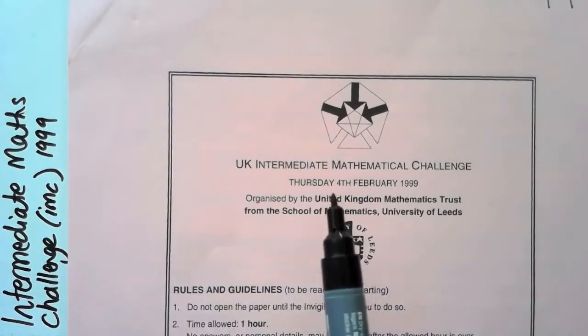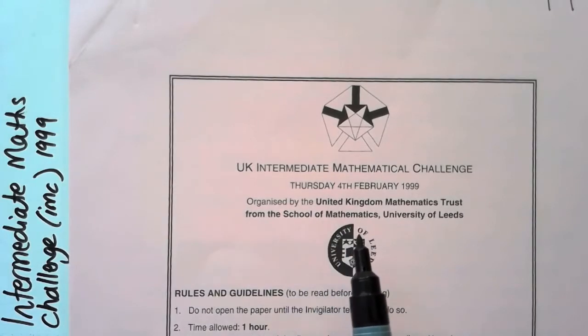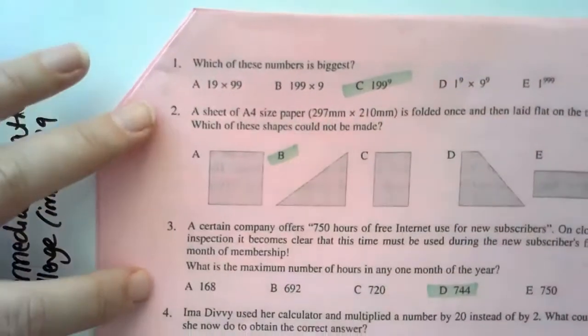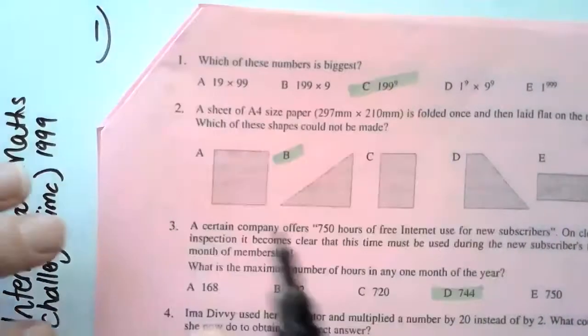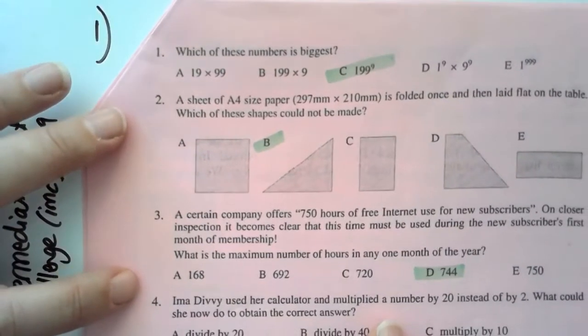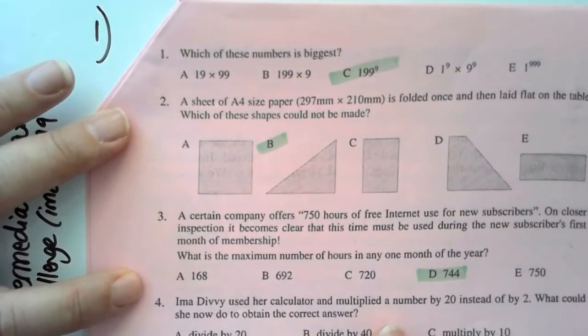These are the worked examples for the UK Intermediate Maths Challenge, or IMC, February 1999. So we're going to start with question 1. Which of these numbers is the biggest?